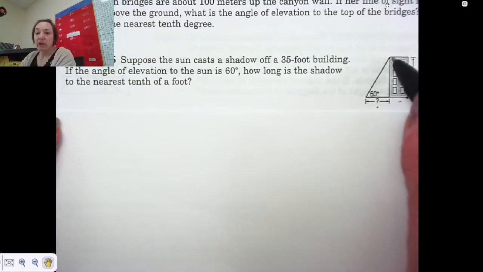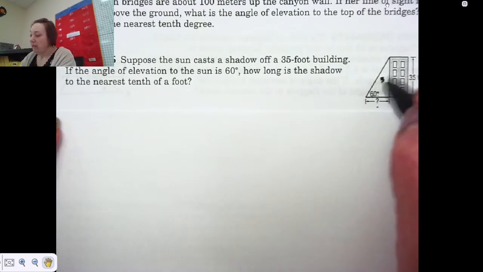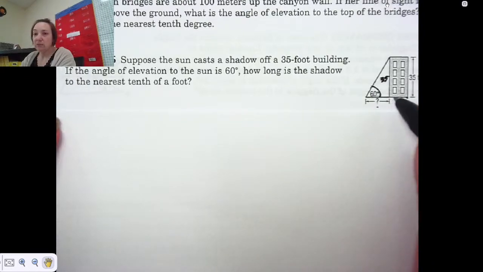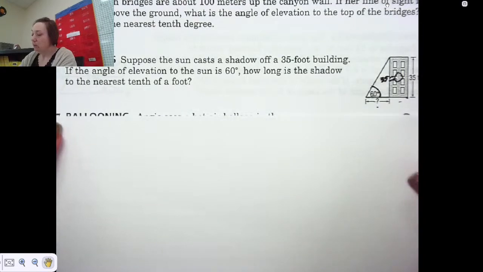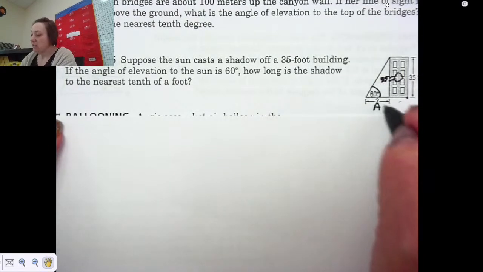We know this side right here. How long is that? 35. Now, relative to this angle, what is that side called? It's the opposite side, right? And this side, the side we're wanting to know, how long is this shadow? It's called the adjacent side.